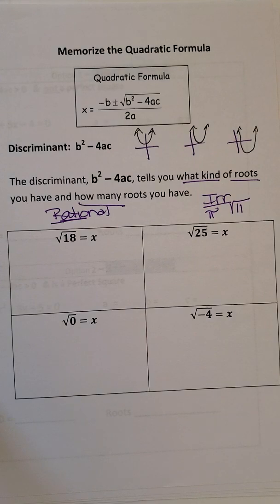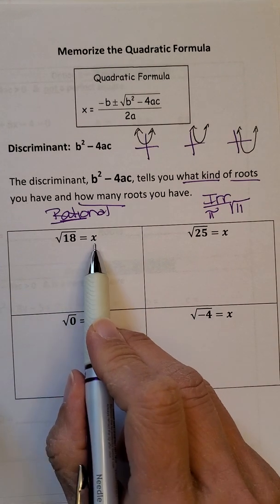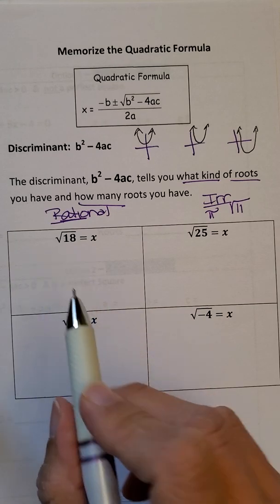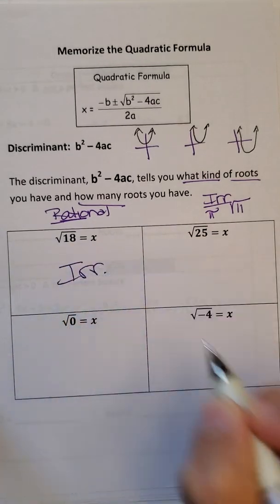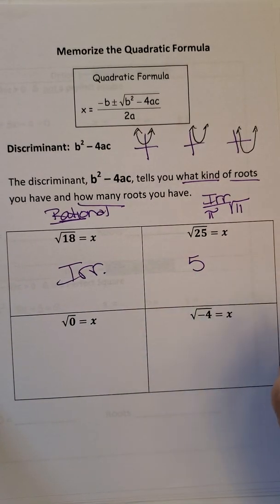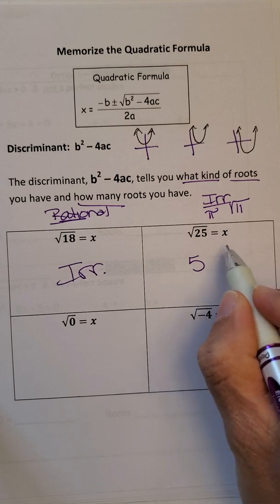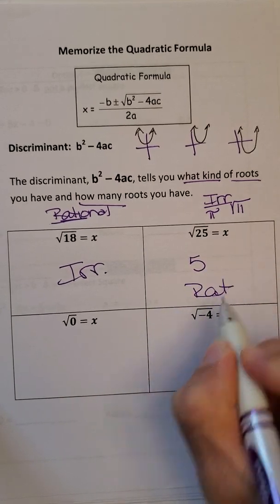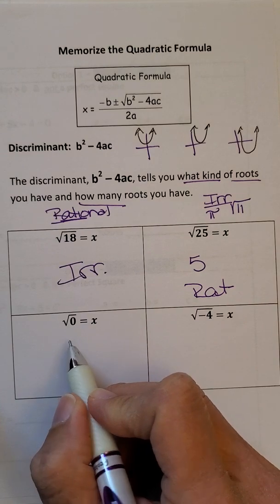Rational means it can be written as a ratio, 1/4, 7, those kinds of things. So if I have x alone and it says the square root of 18, is that a perfect square? No, that's going to be irrational. I'm going to have irrational roots. 25, is that a perfect square? Absolutely. So we know it's going to be 5, right? Square root of 25 is 5. So we know that's rational. How about the square root of 0? That's rational.